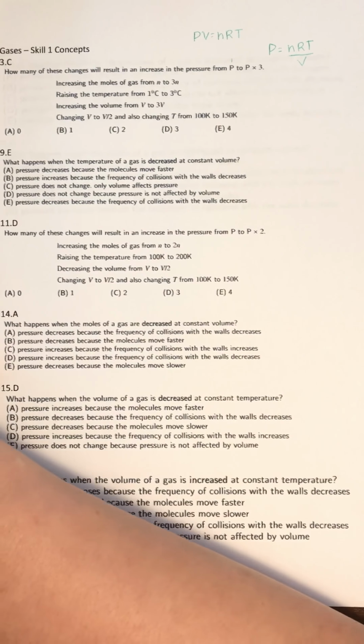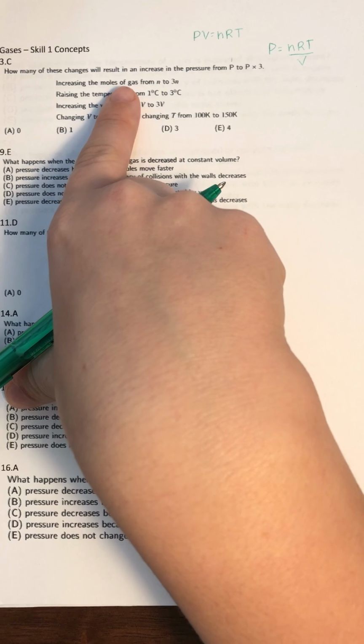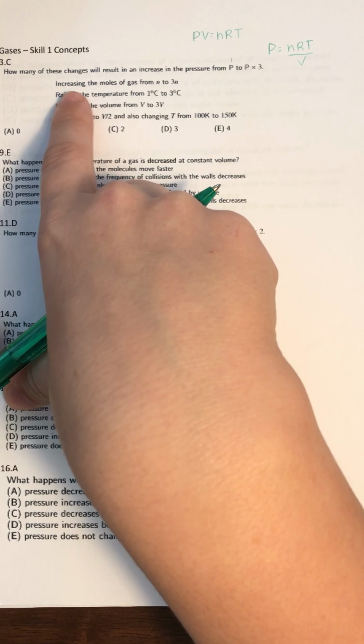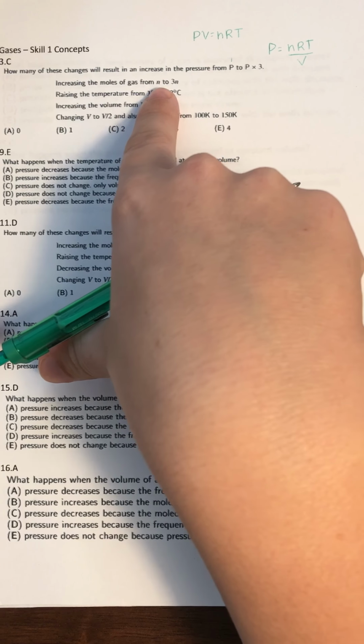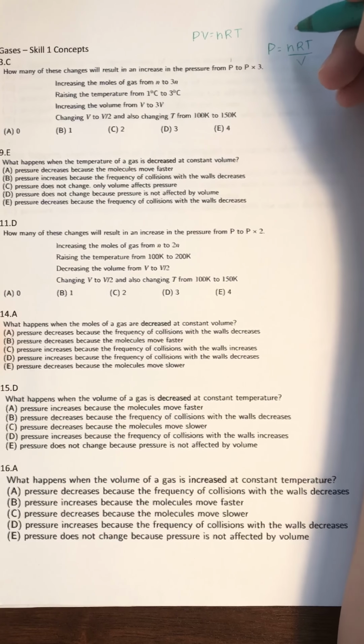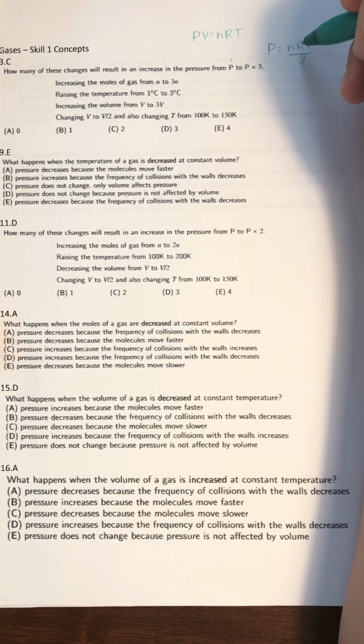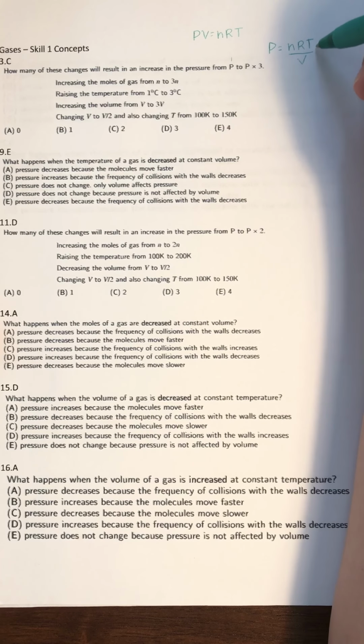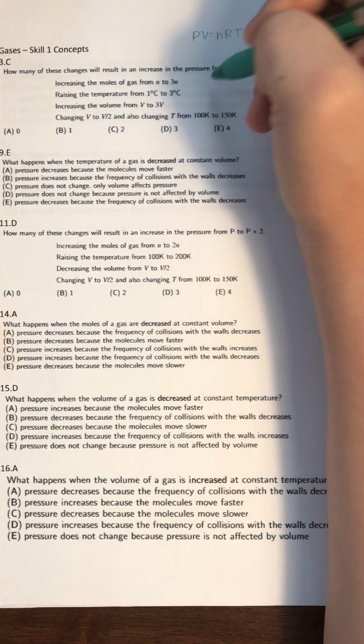If it only talks about one thing being increased or decreased, let's assume the other things stay constant, so we're not changing too many variables. So right here, if I increase the moles of gas from n to 3n, so if this was 1, and you know what R equals, you can pick whatever numbers you want for temperature. Now we're going to change n from 1 to 3. Aren't these all the same in both scenarios?